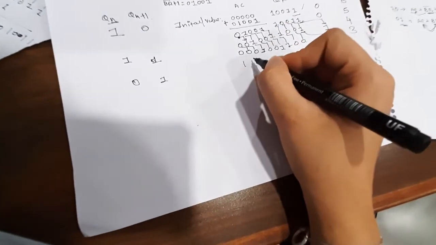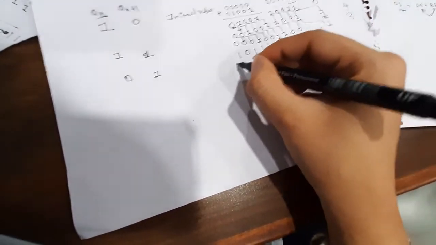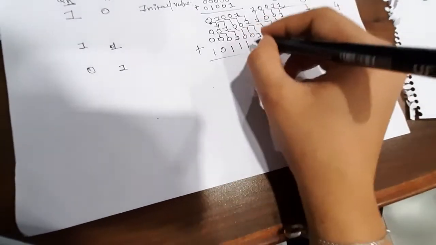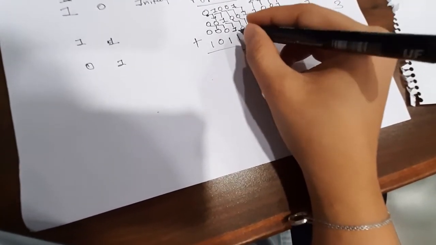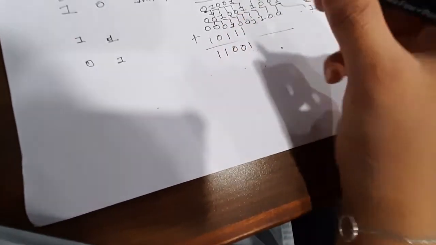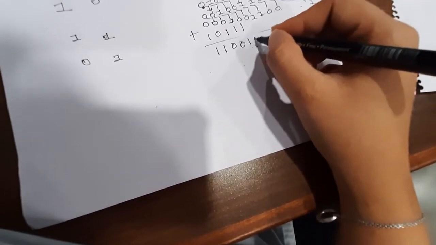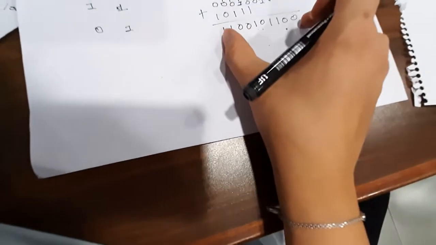So here we'll add 1 0 1 1 1 and perform the addition operation. The addition result is something like 1 1 1 0 1 1 0 1 1, and the final value of QR is 0 1 1 0 0. Okay, so now this is the final output.